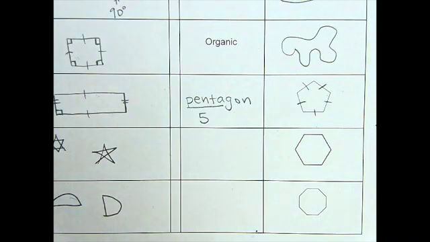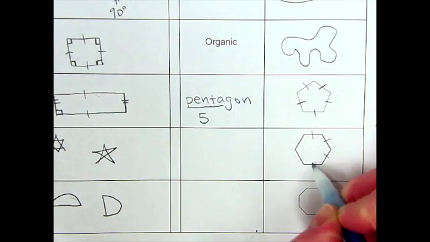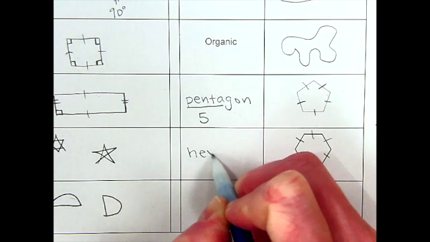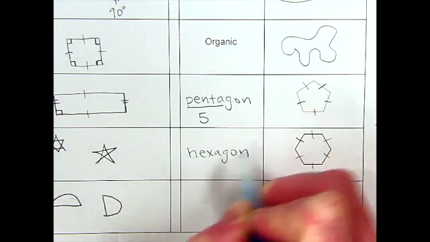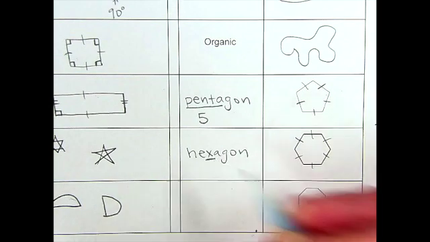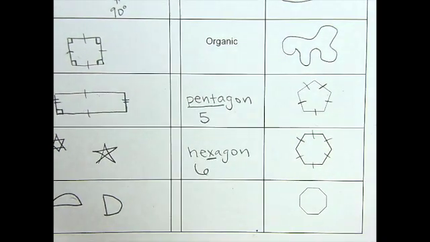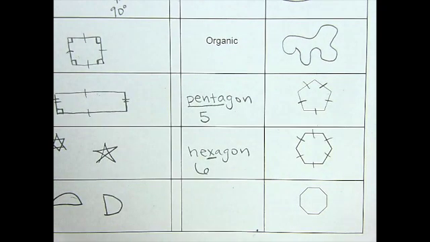All right, let's count the next one. 1, 2, 3, 4, 5, 6. A 6-sided shape is a hexagon. And I remember this one because the X in hex reminds me of the X in 6. Hexagon.